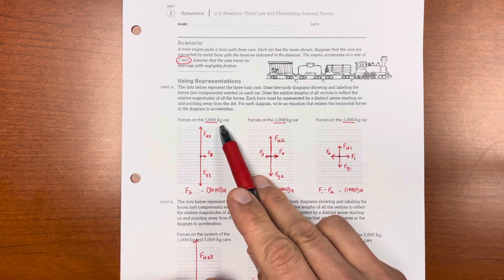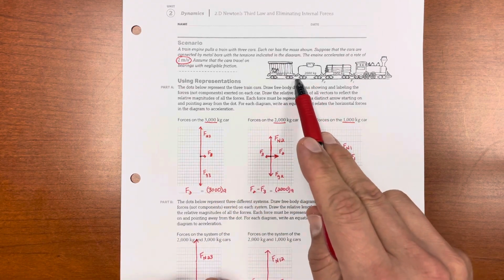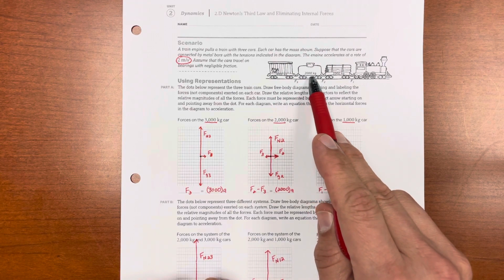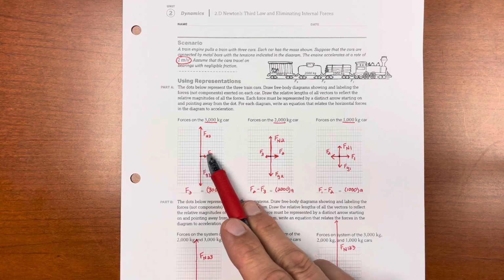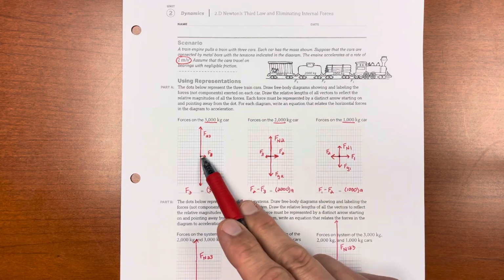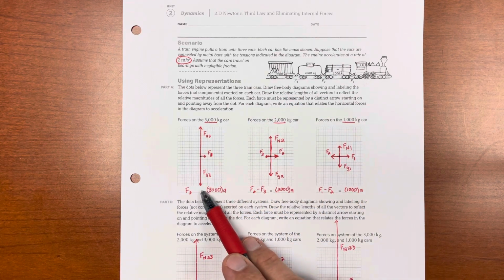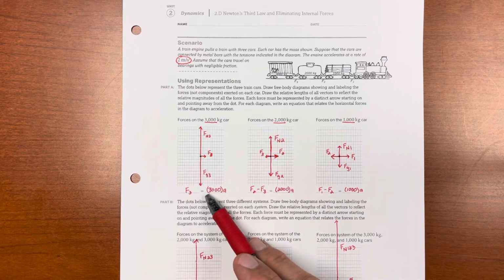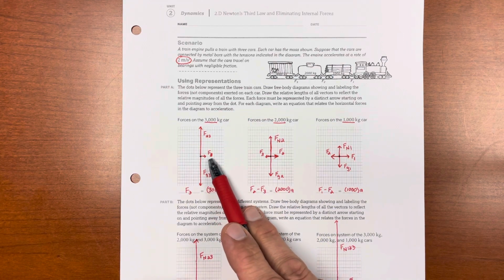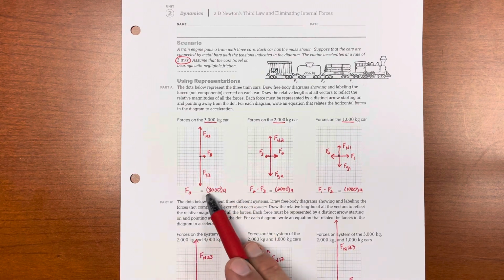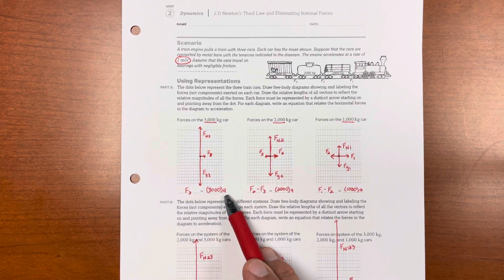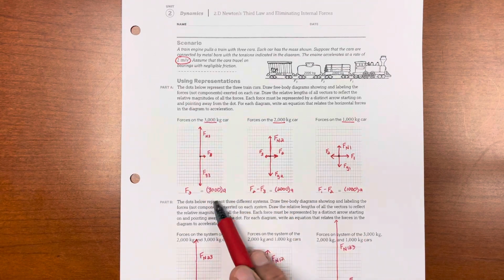So for the first one here, for the 3,000 kilogram car, there's only one object that's pulling on it, and that is the second car. So that's a force. We're going to call that force 3, since that's the force acting on the third car. We also have a normal force and a force of gravity in the vertical direction, and they're going to be balancing each other. So to figure out what that force 3 is, we're going to take that force 3 as the only force in the horizontal direction, and that's going to be equal to its mass times acceleration. And we'll plug that 2 in later.